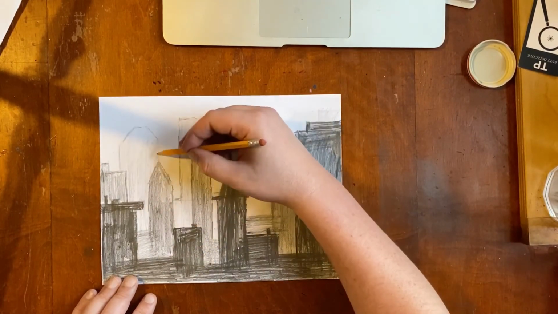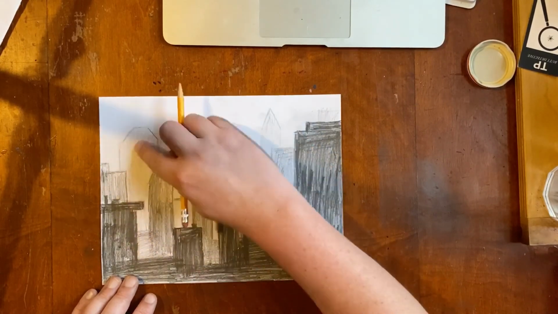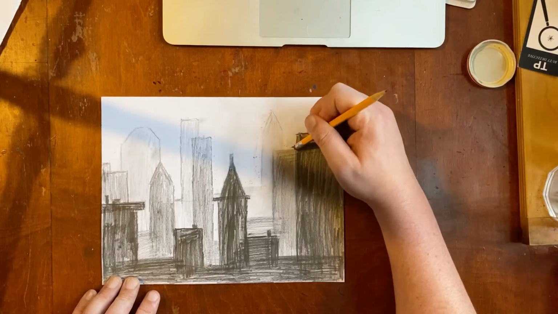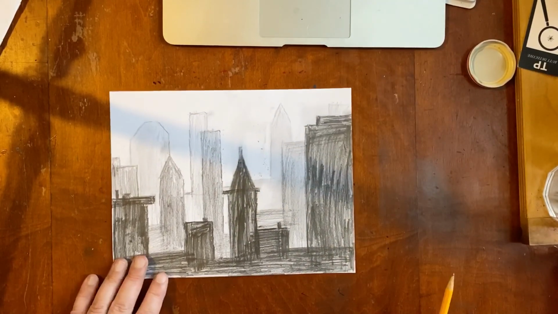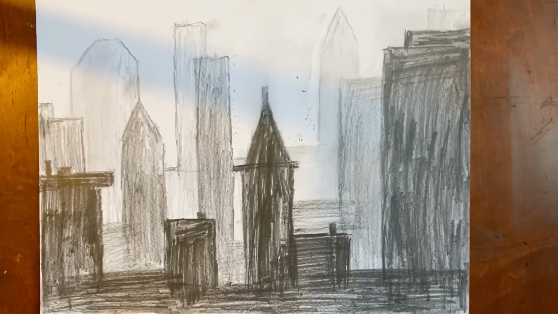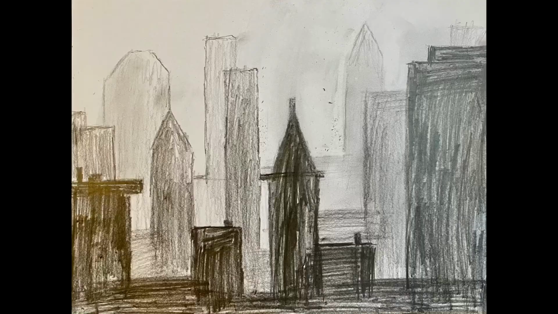And so I hope you like doing atmospheric perspective. This is just a basic way to show depth or going back in space. And I bet you'll start to see it in paintings, and I bet you'll start to see it in real life. I can't wait to see yours.